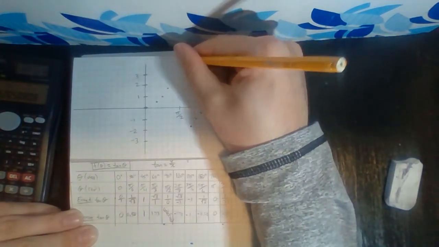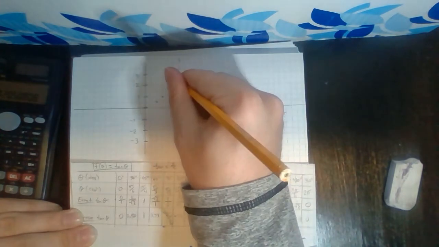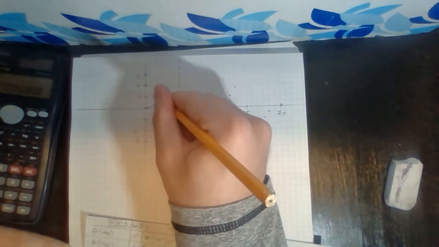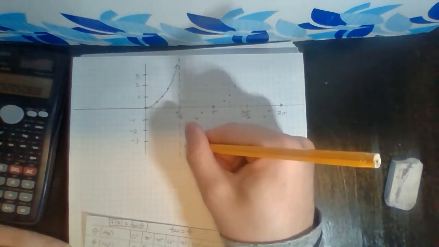So we can see those undefined points, those are definitely asymptotes. Just figure out weights and we can see the shape a little better. We can see this is going up and approaching that asymptote, and same thing on the bottom.